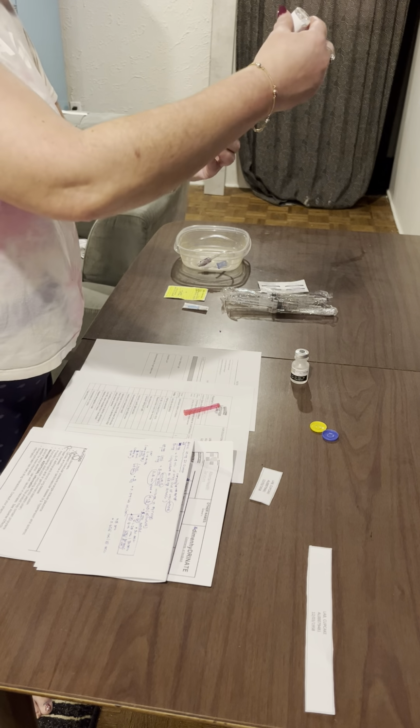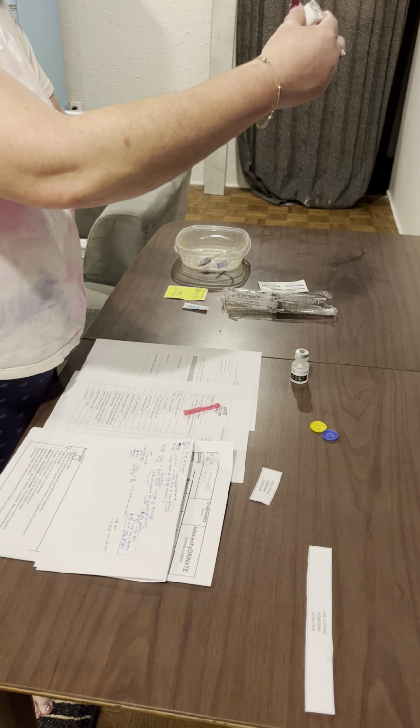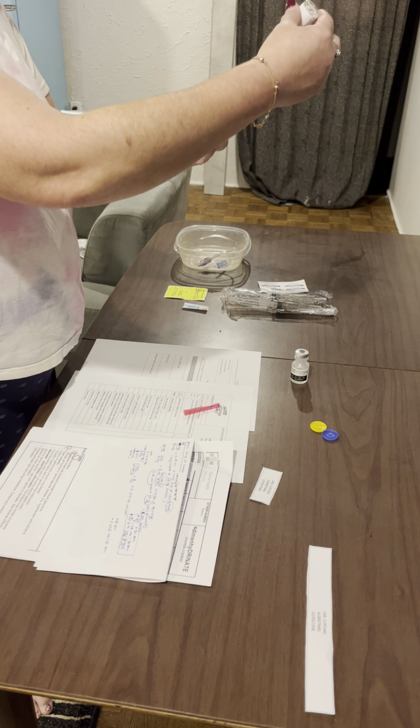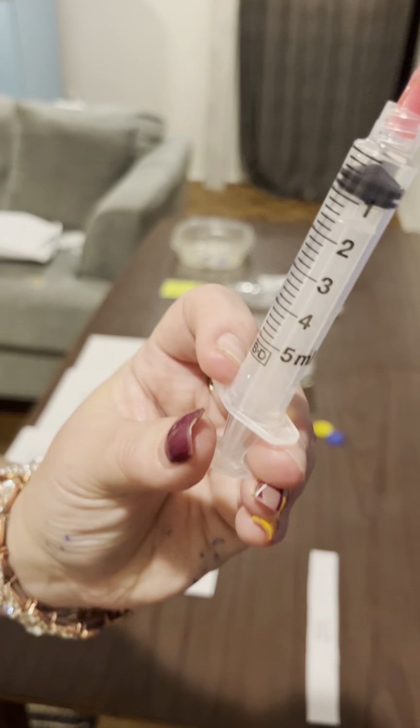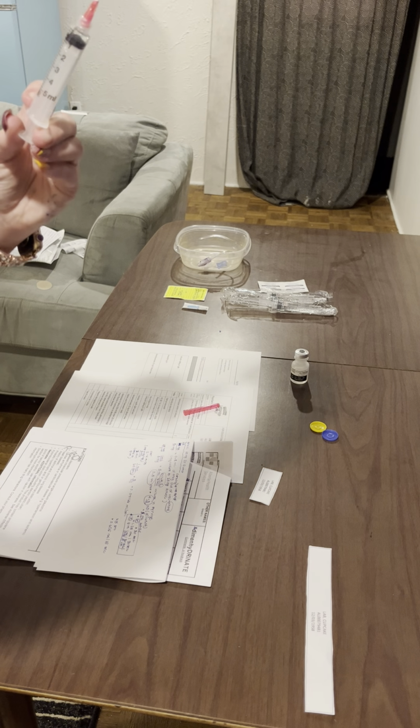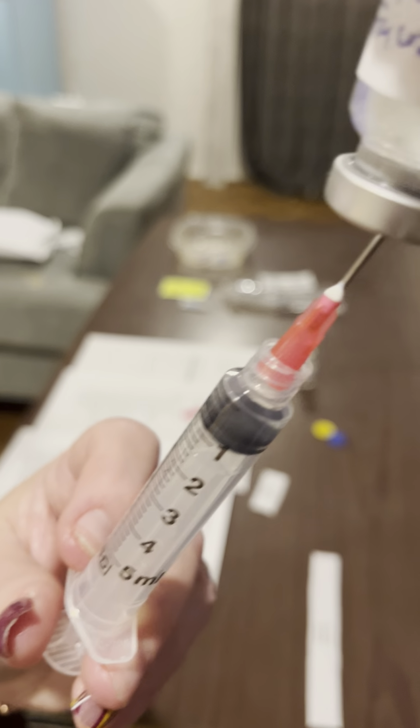Then we're just going to turn this upside down, and we are going to pull back until we get 0.5 mils of air, and as soon as that happens, I will show the camera. So 0.5 mils of air here, double checking, 2, 4 right in the middle, 0.5 mils of air, and you can see it's dimenhydrinate.